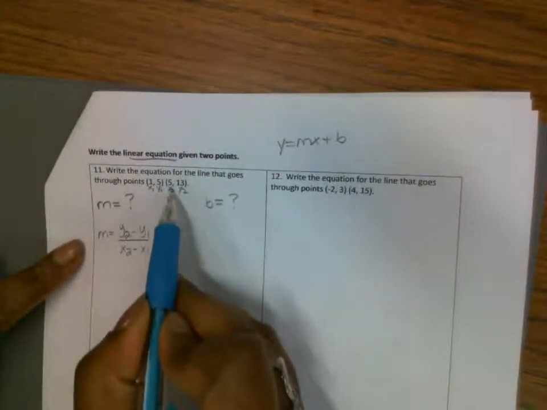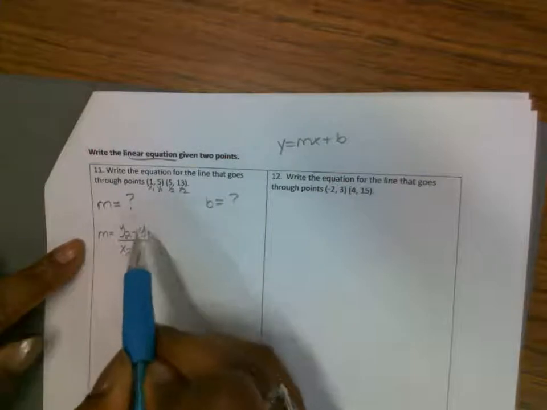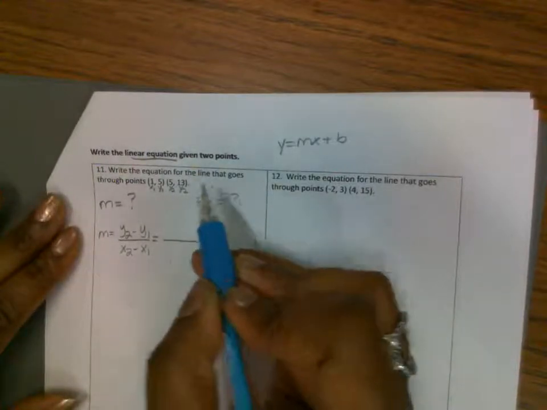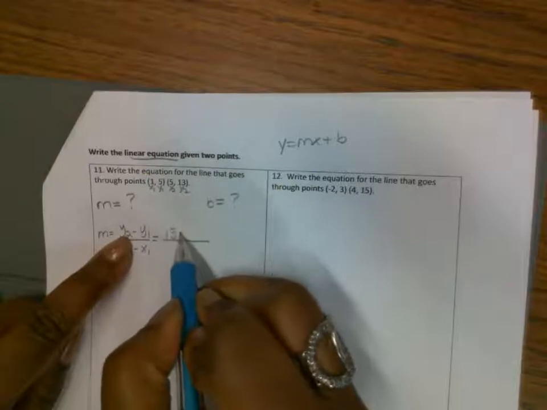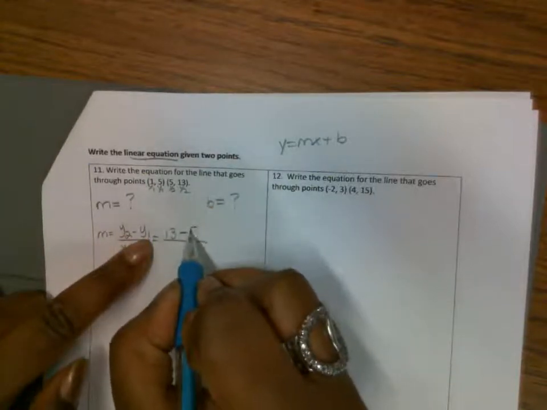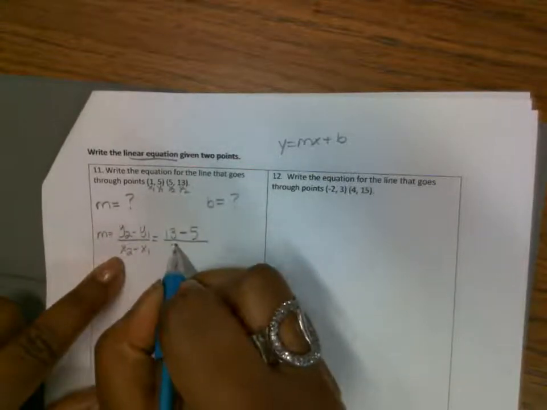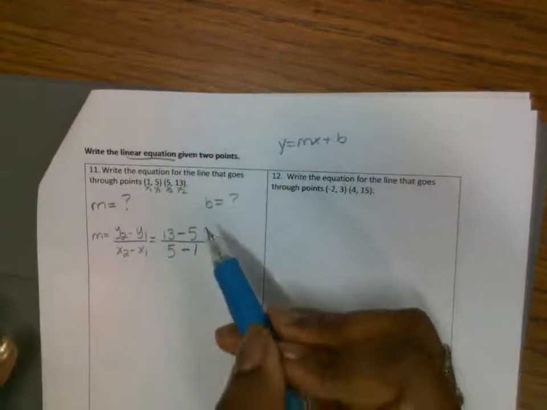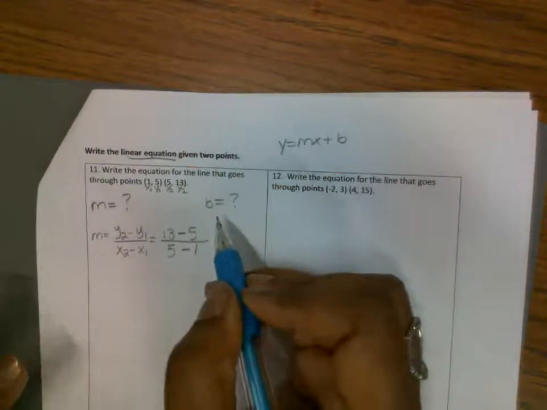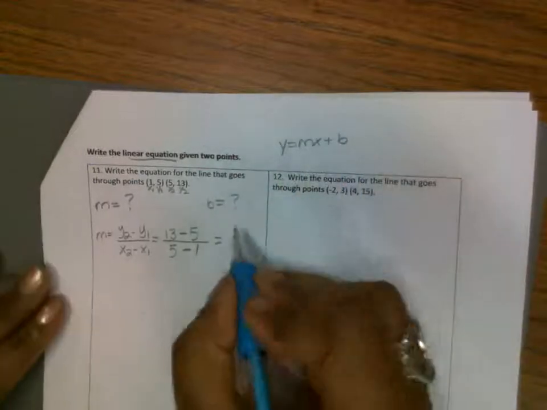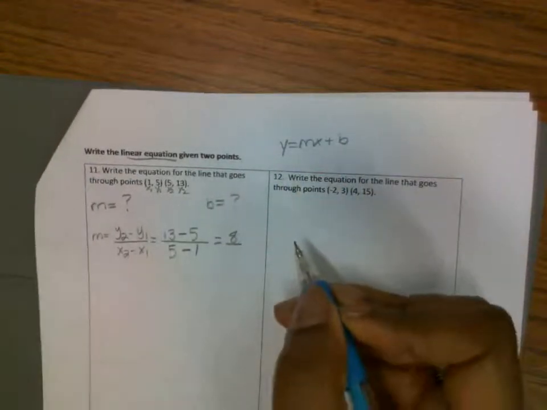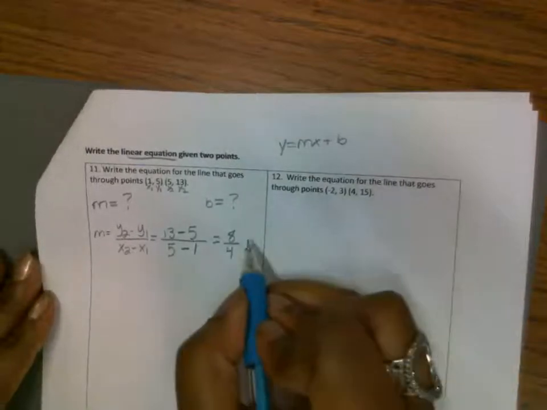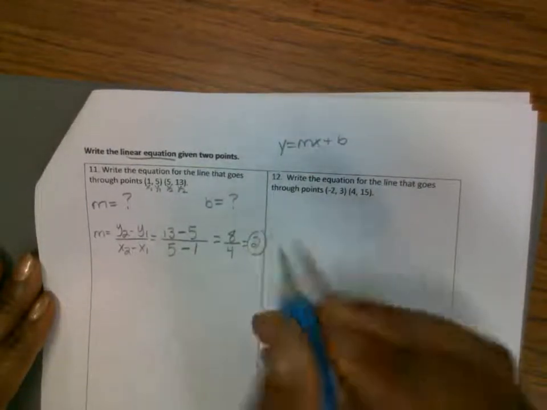So now I'm going to take these values, and I'm going to plug them into this formula, simplify, and reduce. So let's see what this gives me. On the top, I get y2, which is 13, minus y1, which is 5. On the bottom, x2 is 5 minus x1 is 1. On the top, when you subtract 5, 6, 7, 8, 9, 10, 11, 12, 13, that's 8. And on the bottom, you get 4 when you subtract. So now, look at this. When I reduce, this is going to give me 2. So my M is 2.